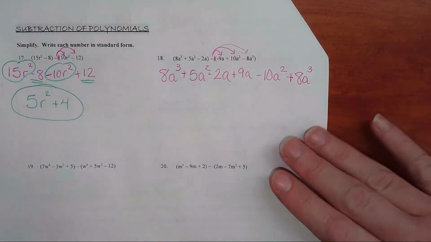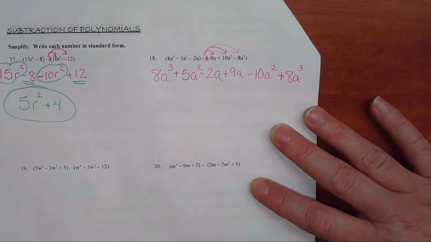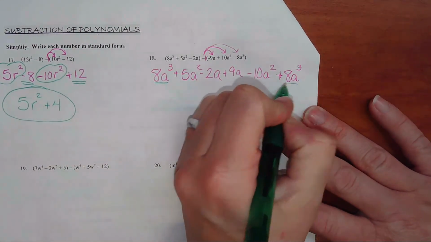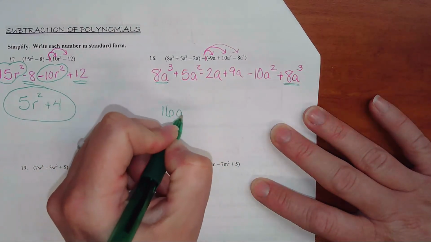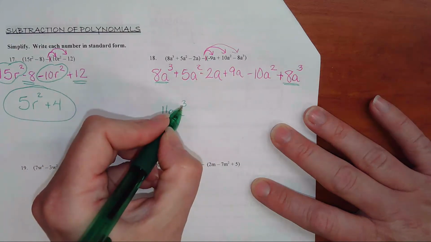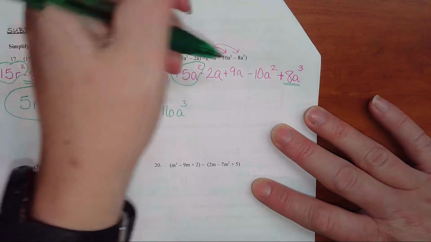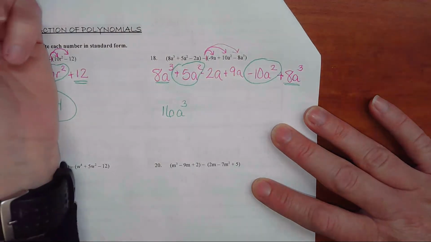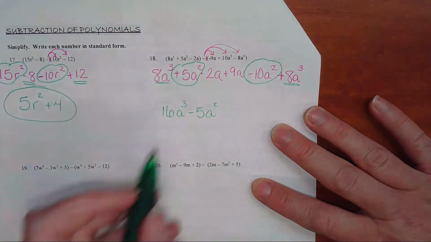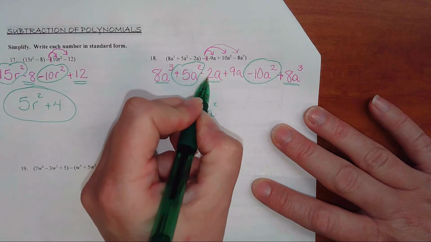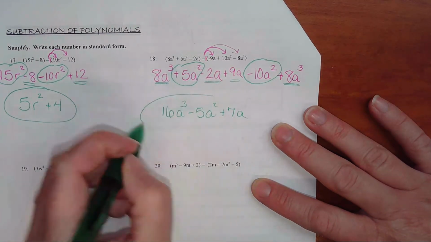Remember, look for things that have like exponents. So I have 8a cubed and 8a cubed, 8 plus 8, I have 16a cubed. Went from a 3, I'm going down to a 2, the a squareds. Positive 5a squared minus 10a squared. 5 minus 10 is negative 5a squared. And then right here I have negative 2a plus 9a is positive 7a.